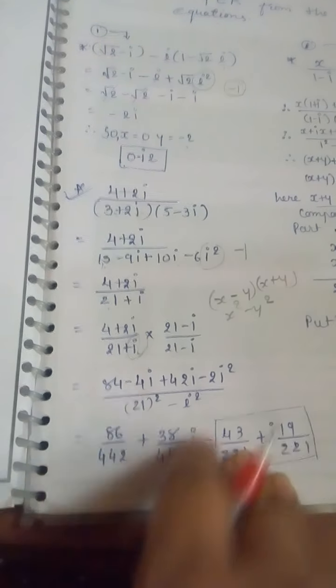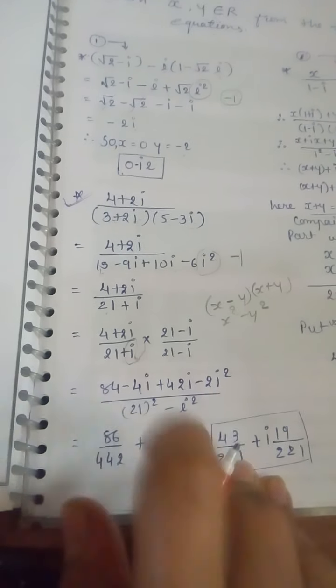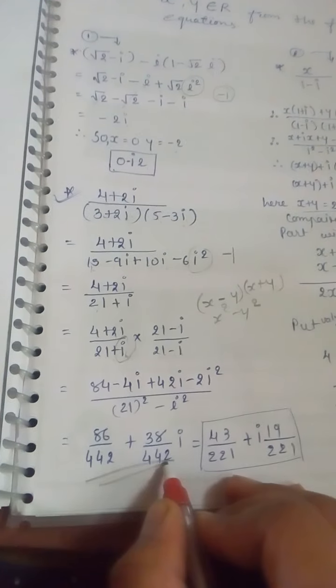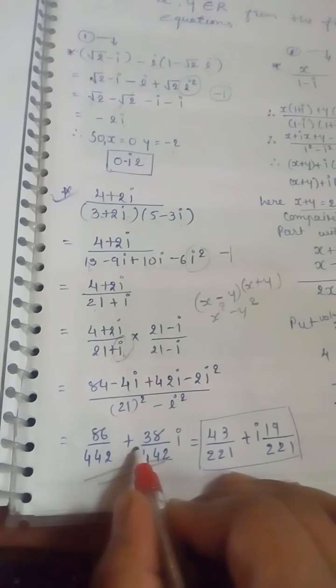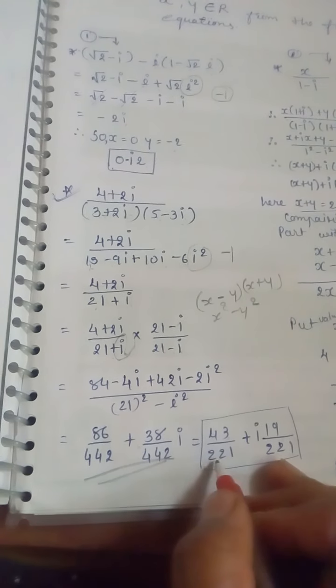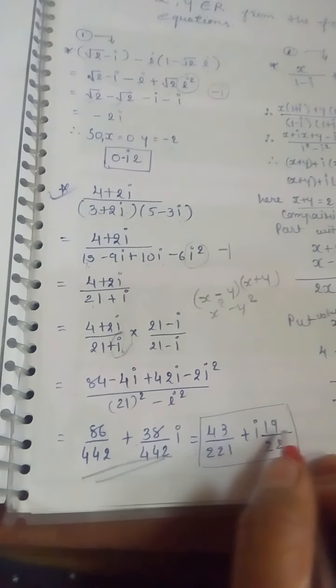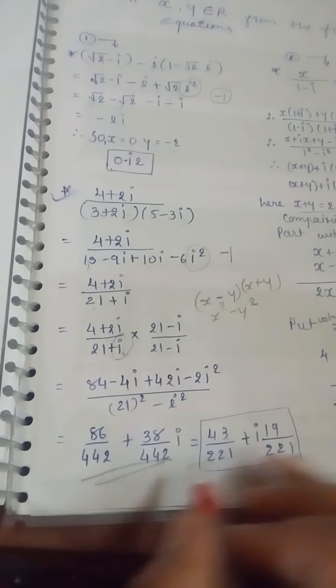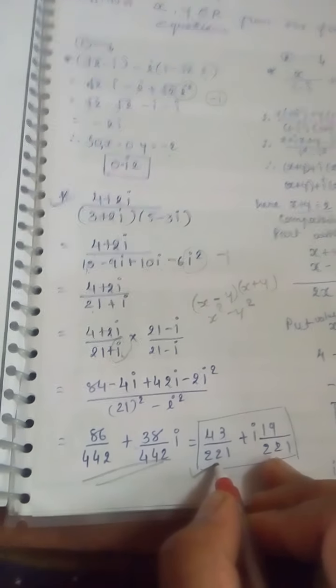Now if we take this as an answer, then it is also correct, and if we reduce this, by 2 we get 43 by 221 plus 19 by 221 i, so this will also be correct.